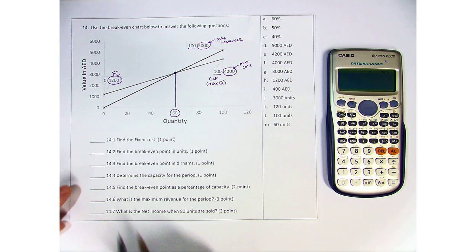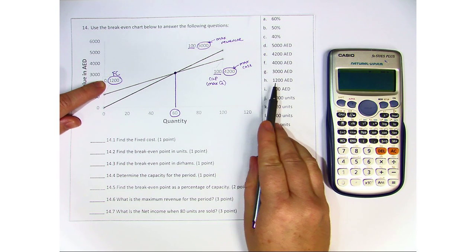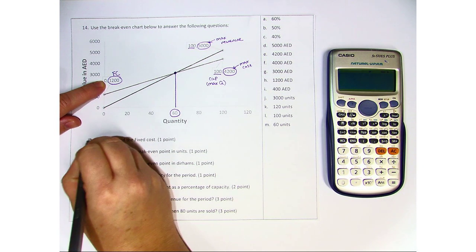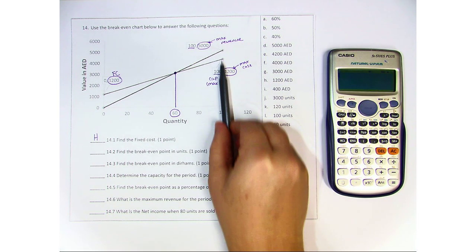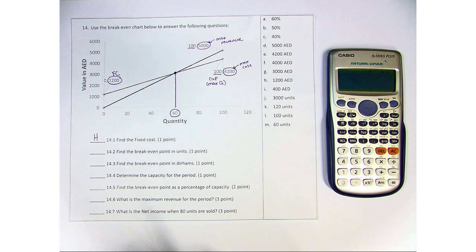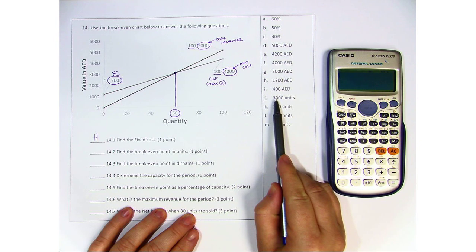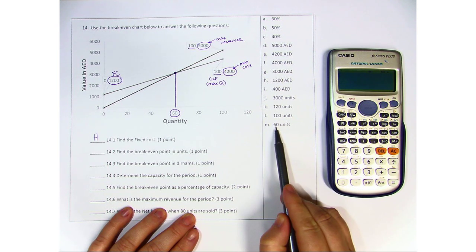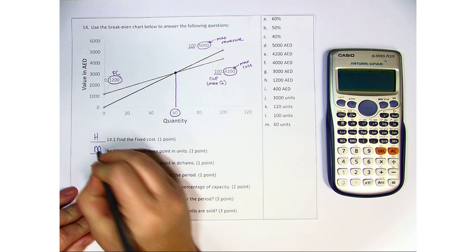So the first question says, find the fixed costs. Well, we found that right here at 1,200. And so we have 1,200 AED is H. Find the break-even point in units. Okay, now this is really nice because we know that our units is going to be dealing with quantity, and the maximum quantity is 100. So we immediately know that 120 won't work and 3,000 won't work. So we have a choice of 100 or 60. And as we see, 60 units is what the graph signifies.